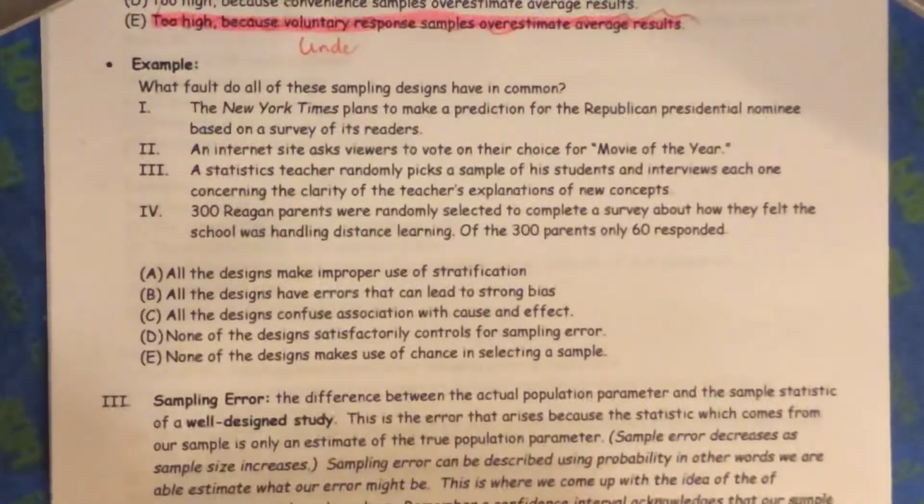So of those who would make a selection, only those of the New York Times who read the New York Times. An internet site asked viewers to vote on their choice of movie of the year. Well, this is voluntary response bias, so only those with strong opinions are going to respond. A statistics teacher randomly picks a sample of his students and interviews each one concerning the clarity of the teacher's explanations of new concepts.